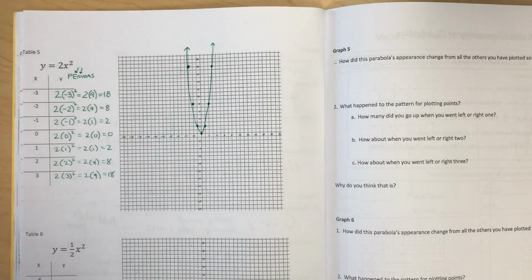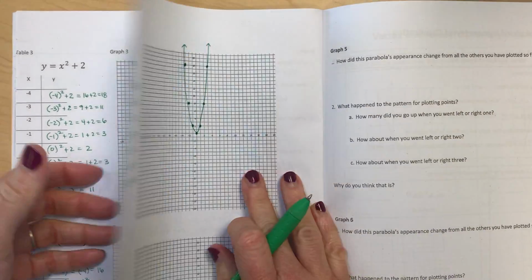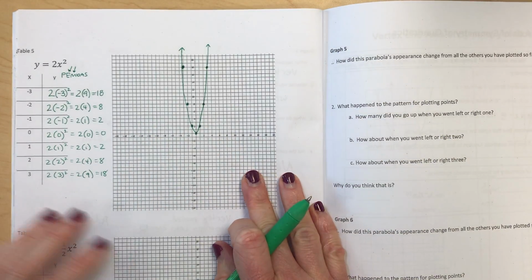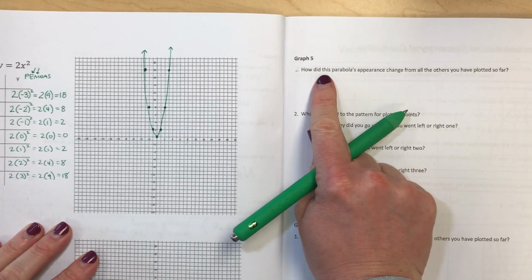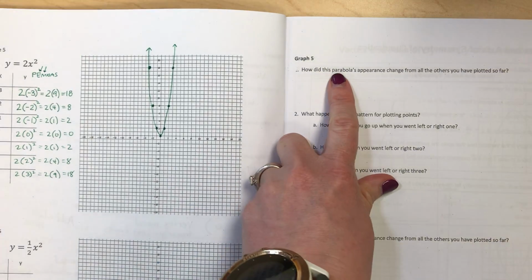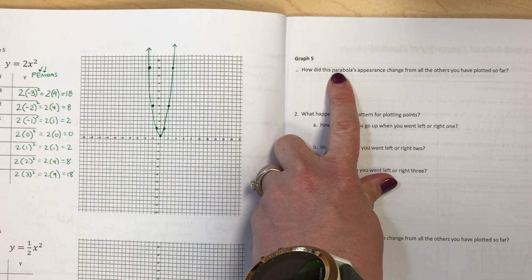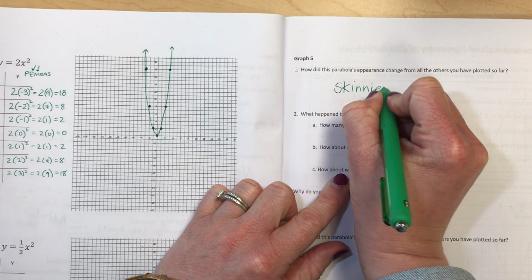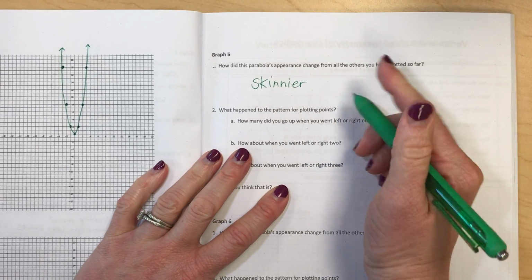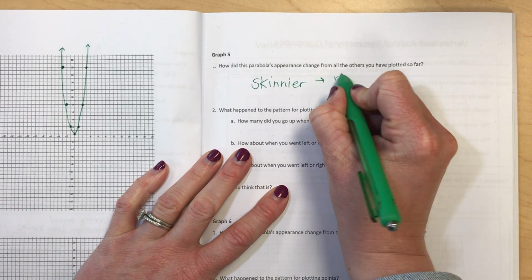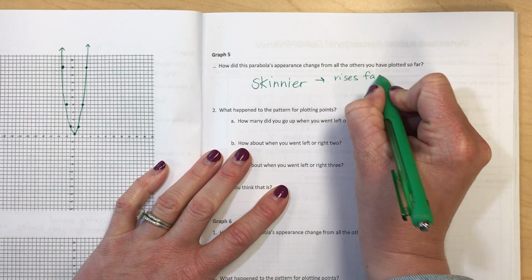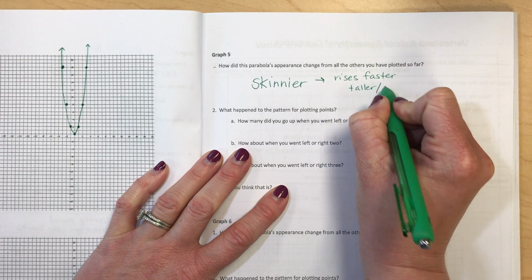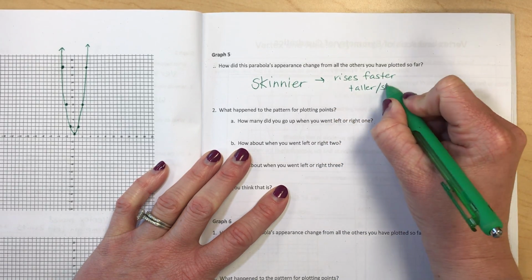So it's skinnier than what we had before. Can you see that? It's not terribly skinnier, but it is skinnier. The question here, how does this parabola's appearance change from all the others that we've plotted so far? Well, I said it definitely is skinnier. And what I mean by that is that it rises faster. So we'll call it taller. It's skinny.